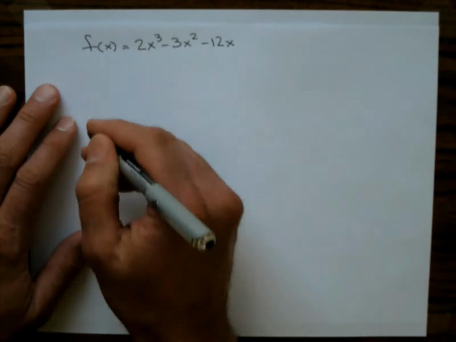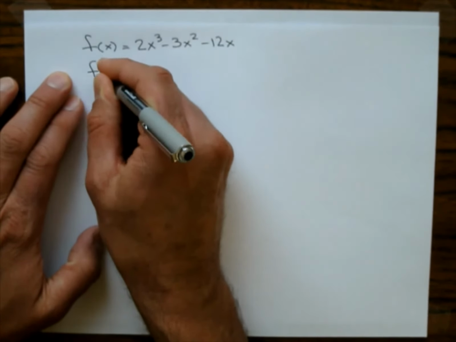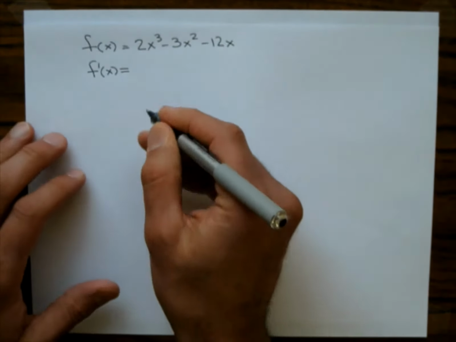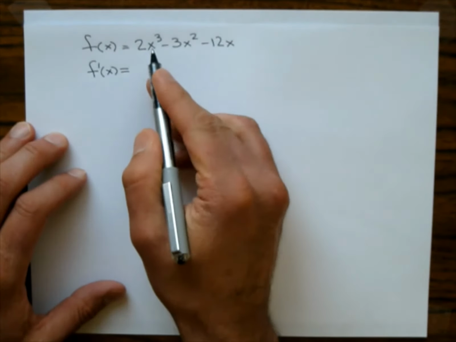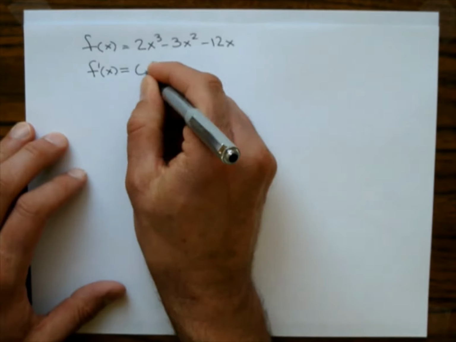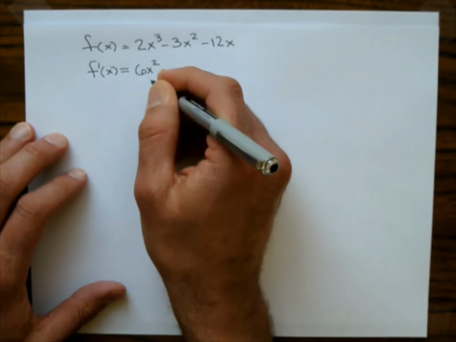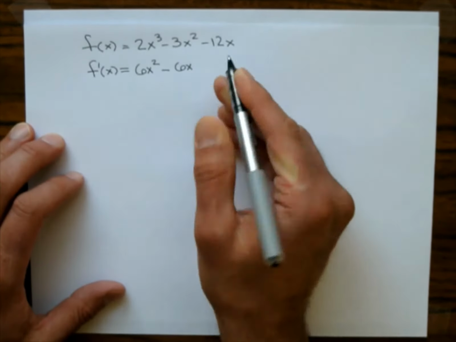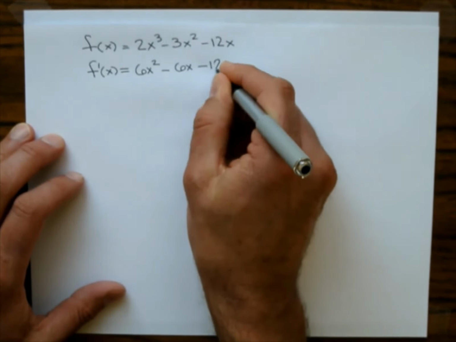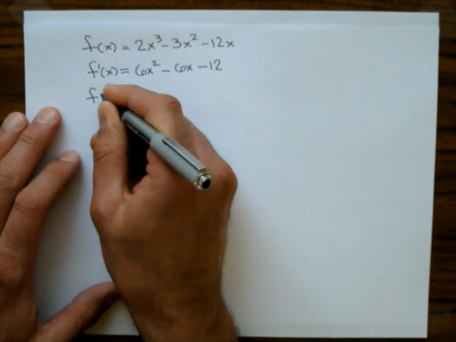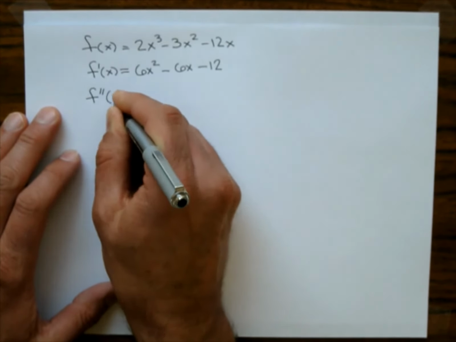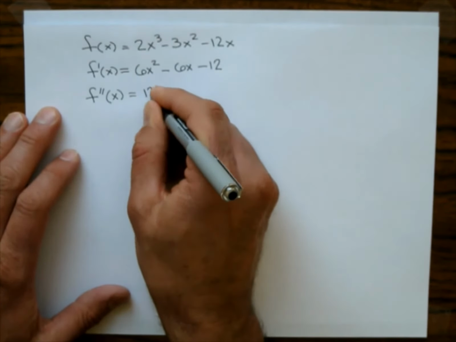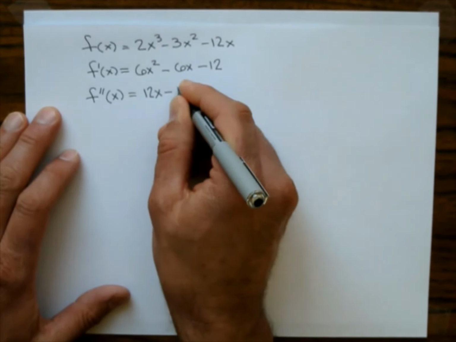I'm going to go ahead and take some derivatives. The first derivative happens to be, we're just using the power rule of derivatives, 6x squared minus 6x minus 12. And the second derivative, we're going to be using both of these things. This gives us 12x minus 6.